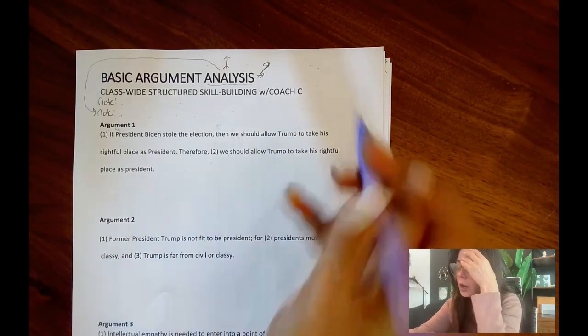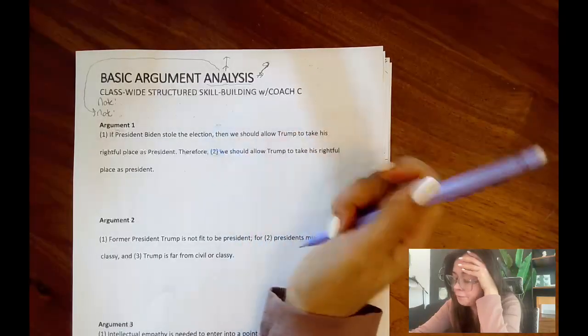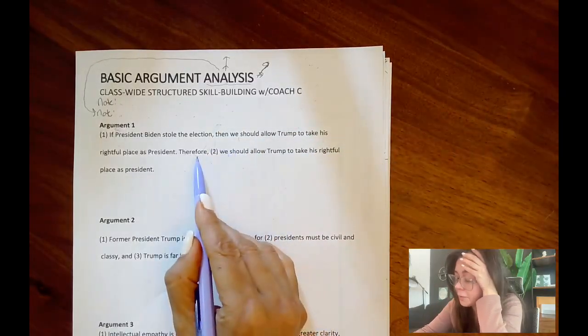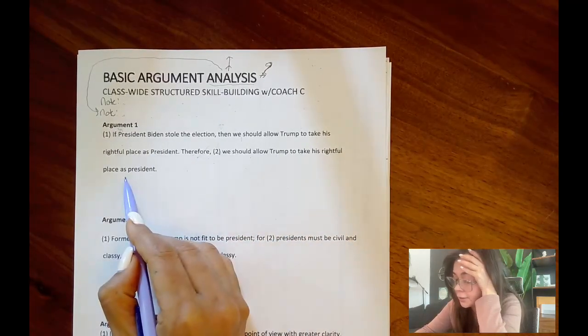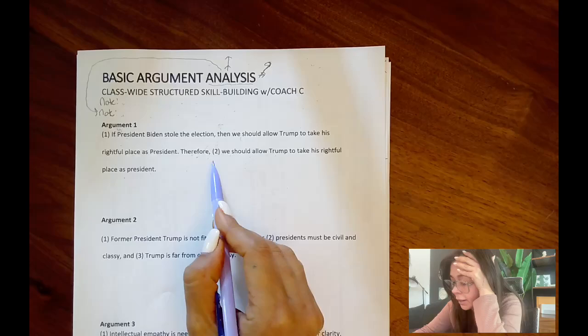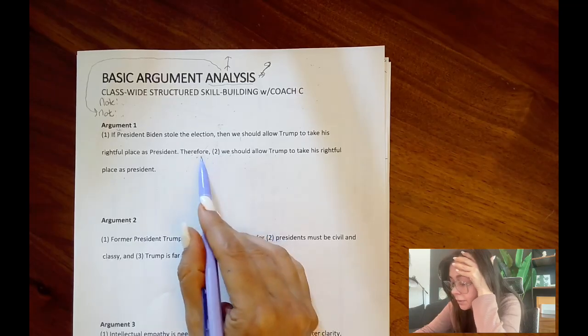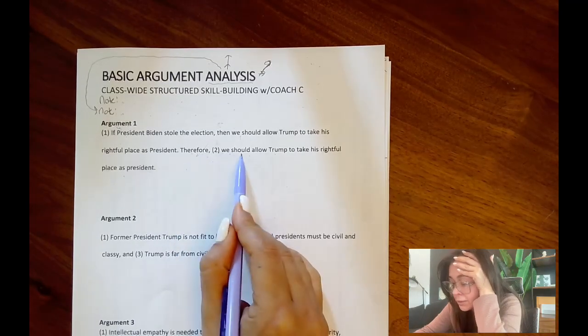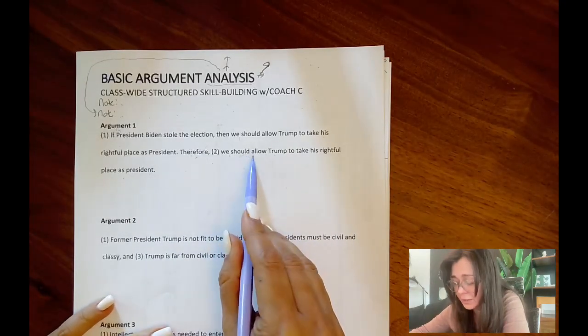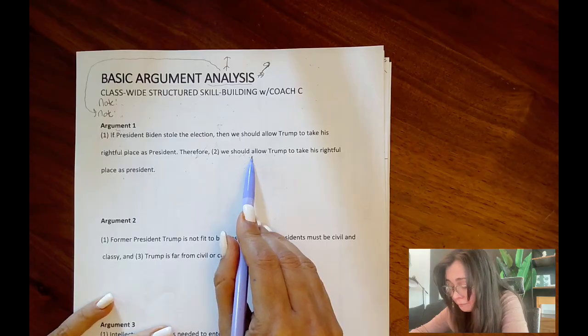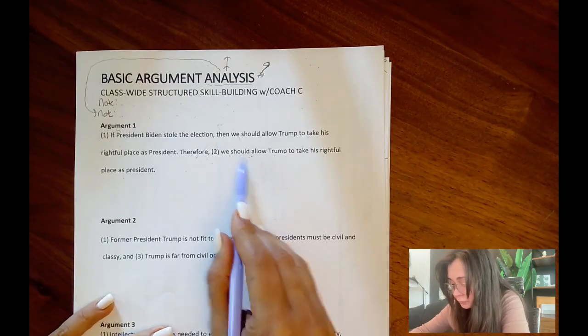All right. Okay, therefore, it sounds like therefore might be a conclusion indicator. We should allow Trump to take his rightful place as president. Okay, even though I think that's ridiculous, I'm going to note that this word therefore does seem like this might be something that someone might want to try to convince me of, that they're trying to prove. And I feel like I saw the word therefore. Let me see if that word therefore is anywhere in my notes. Maybe it's a conclusion.